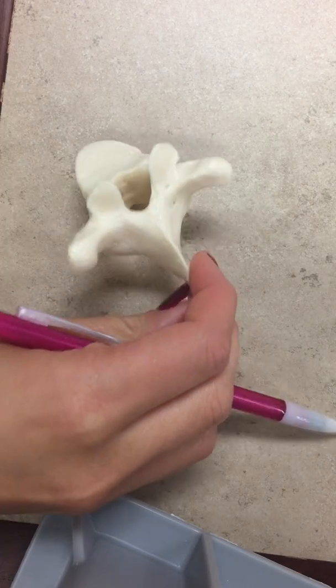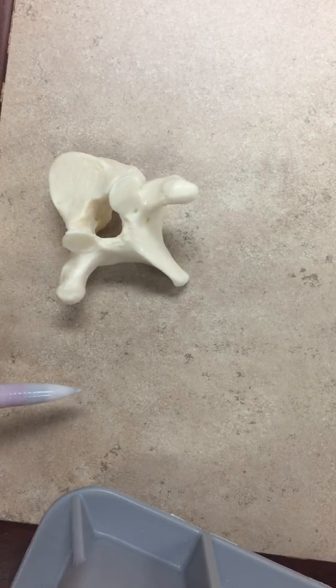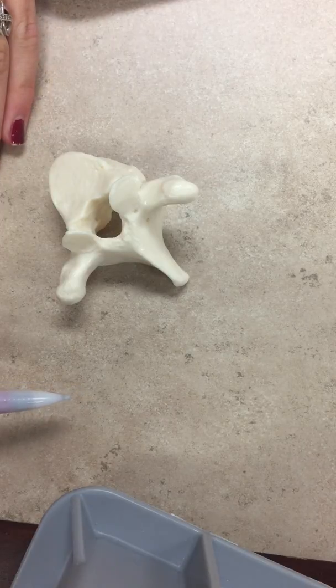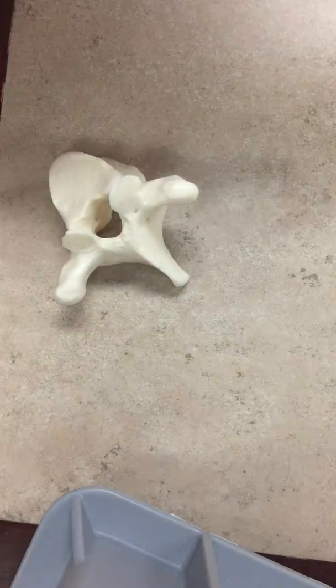And then you have the costal articular facets, which I actually don't know what those are because that's not labeled in this other picture. So I'm going to have to ask about it. But that is our thoracic vertebrae, and there are 12 of these.